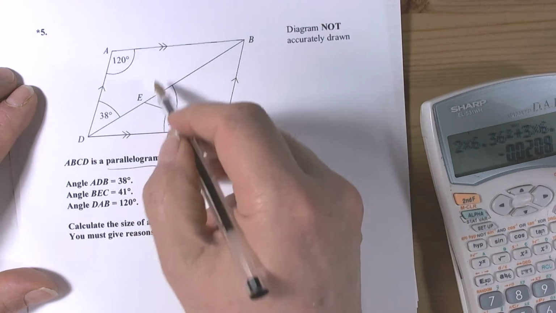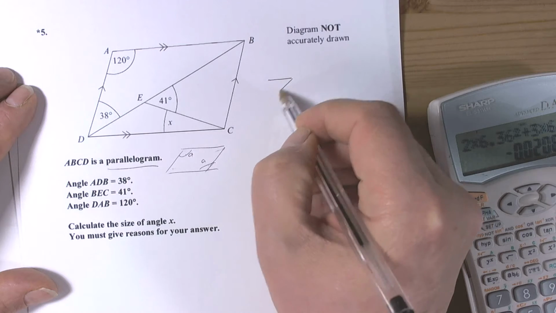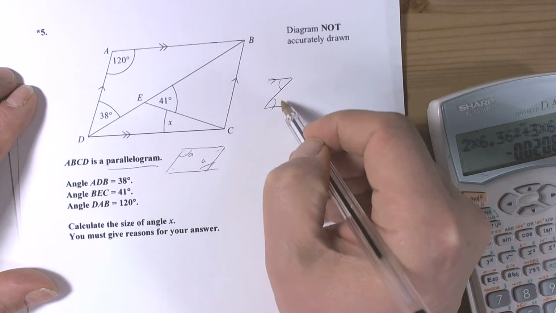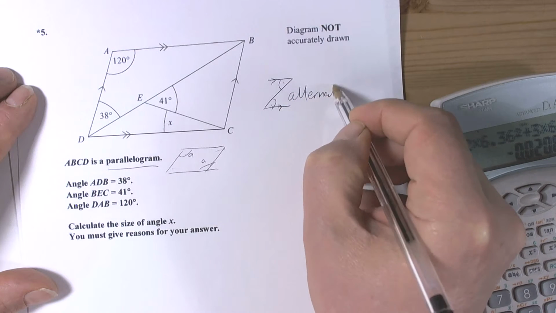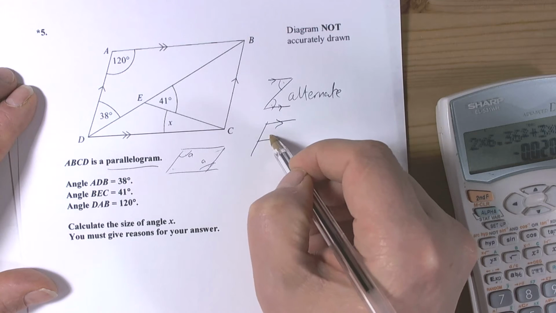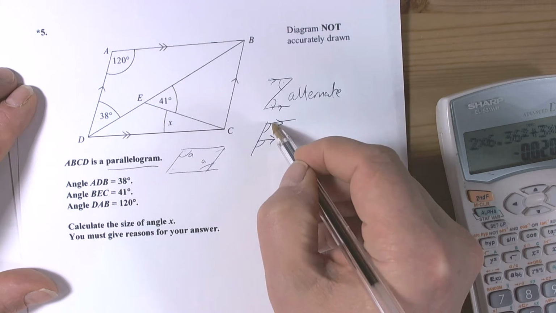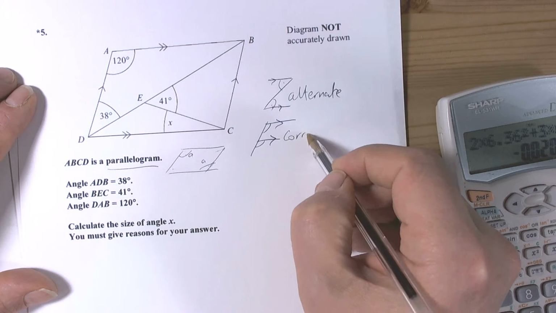We also know, because we've got parallel lines and lines crossing them, that there is possibly some alternate angles where your two angles there are the same. So we could have alternate angles. We could also have something that will trap two angles there between the parallel lines, and this looking like the letter F, so these would be the corresponding angles.